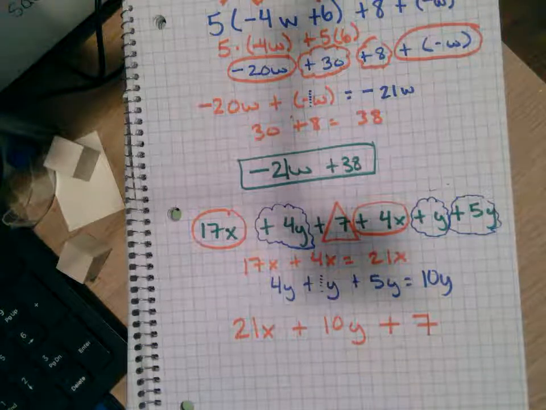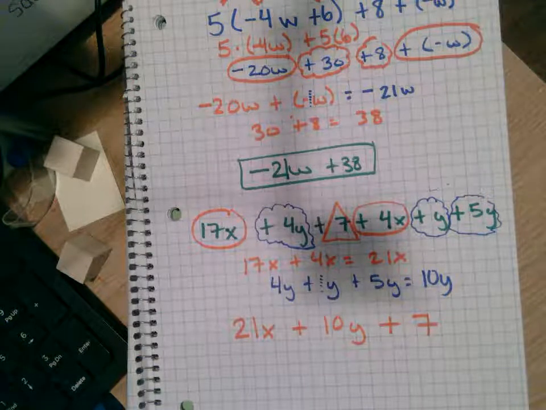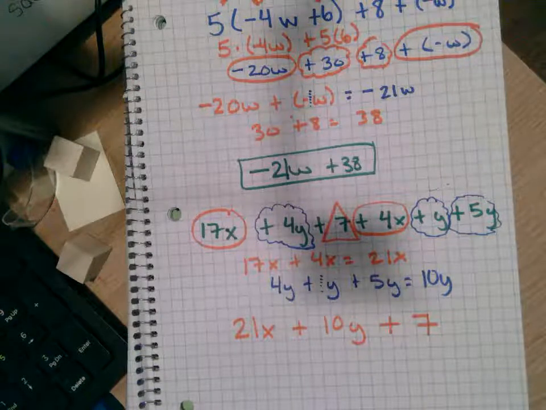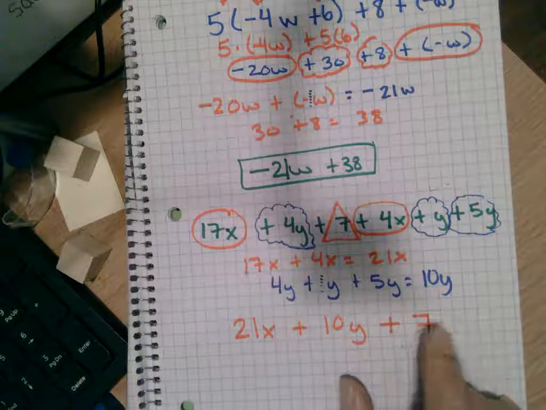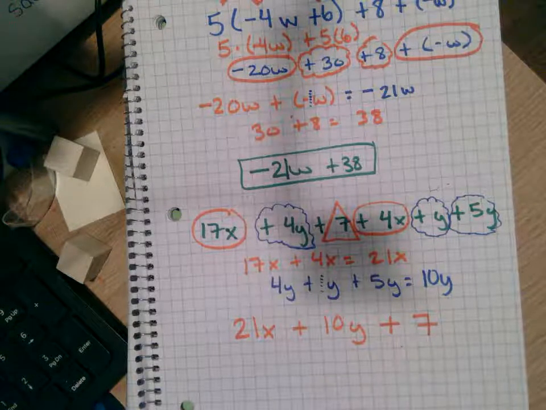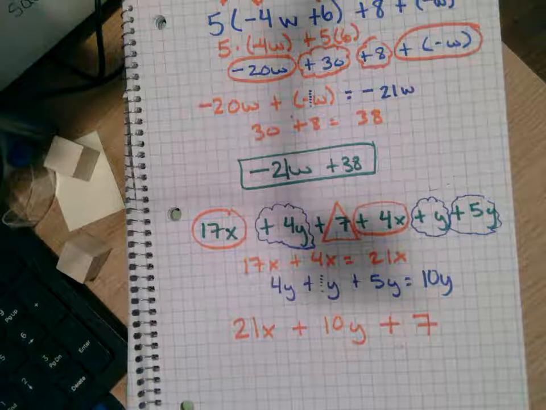And then the next step is to put it by exponents. But I will leave that to your 8th grade teacher. So try to practice writing it in alphabetical order. And the number without the variable goes all the way at the end. It's called your constant. All right, are we good? So far, so good.